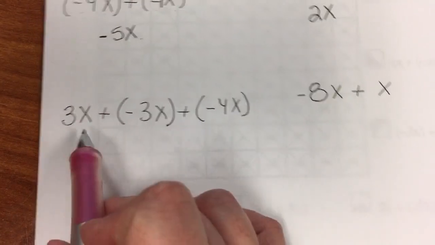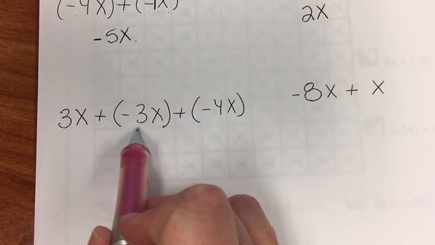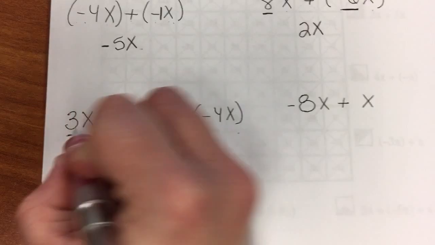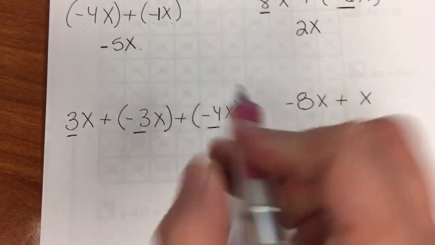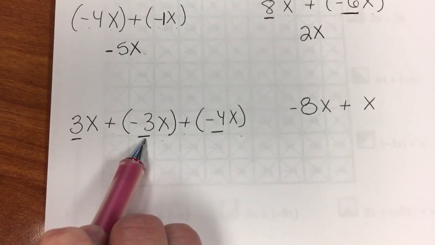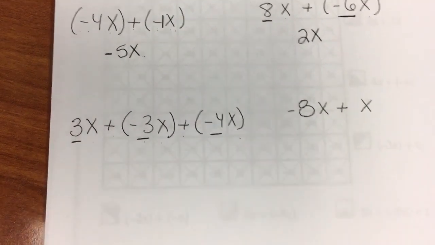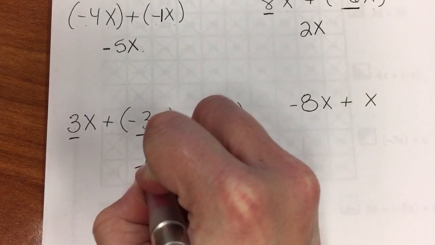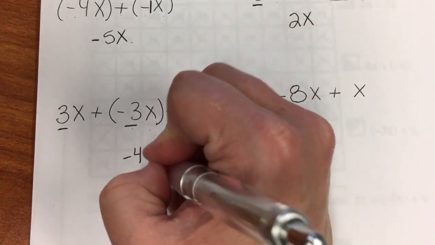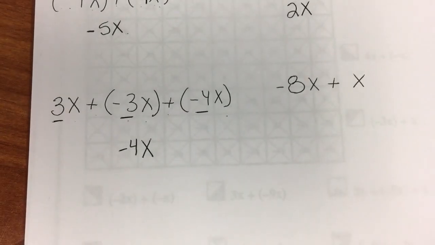So here is 3x plus negative 3x plus negative 4x. Just look at the number part, okay? So 3 plus a negative 3, well, that's going to zero out. That'll be 0. Plus negative 4, 0 plus negative 4 is just negative 4. All of these are x's, so my answer is a negative 4x, and I'm done. That's all I have to do.